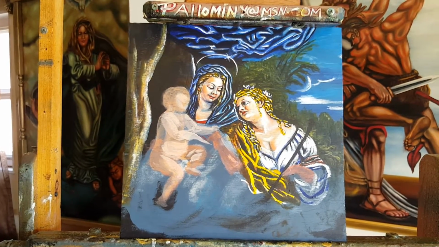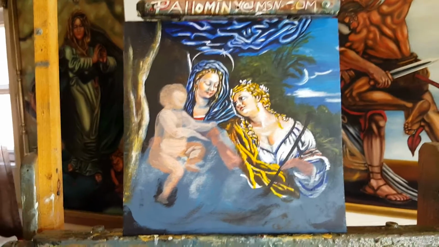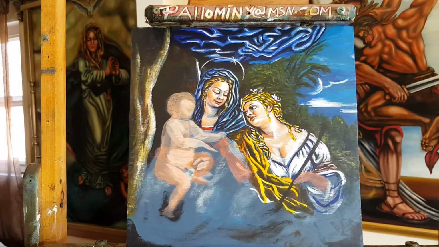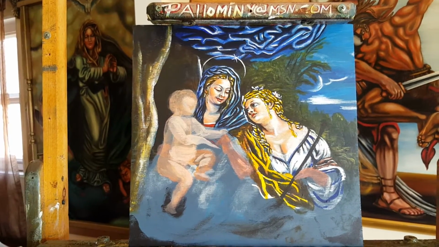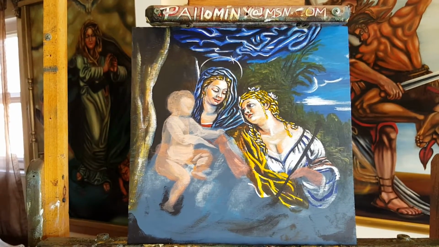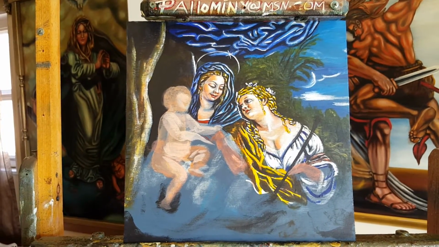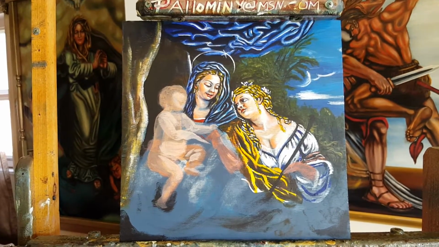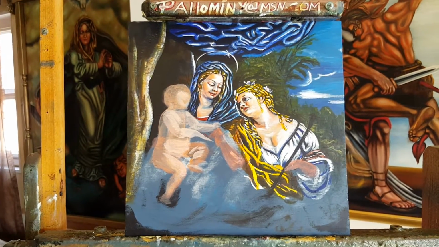My particular preference and my particular style is that of the Venetian school of Renaissance artists. I don't follow the Roman style or the Florentine style. Like the Florentine style would be Leonardo da Vinci's style, or the Roman style is very similar to the Florentine style, which is the style of Raphael or even Michelangelo when he painted. I'm talking about painting here, not any other form of art.